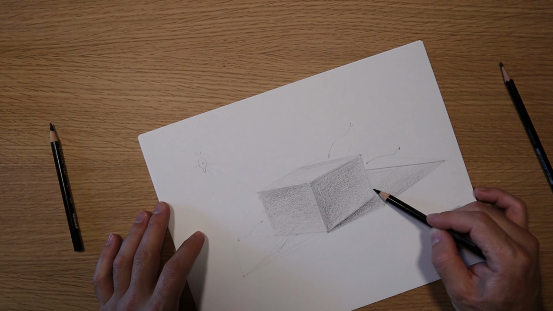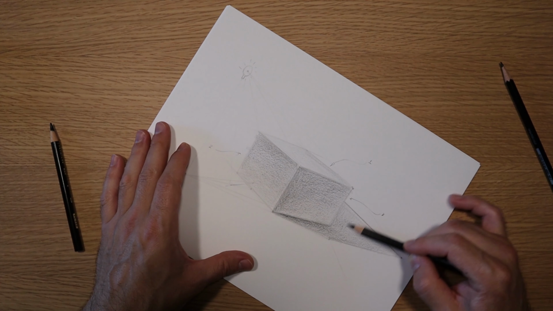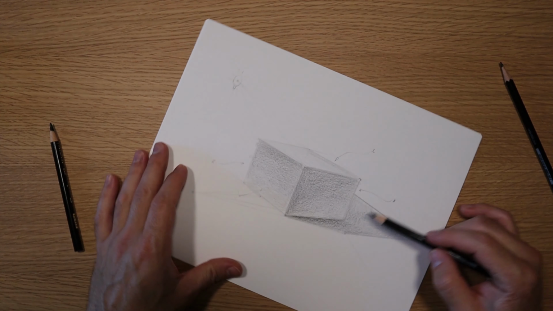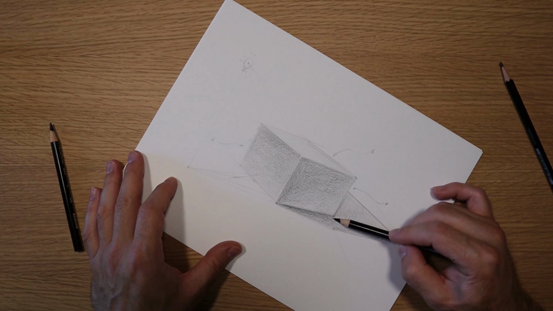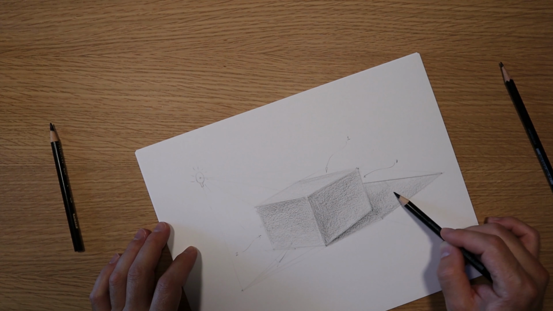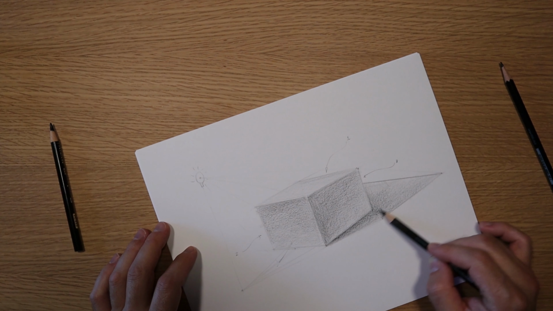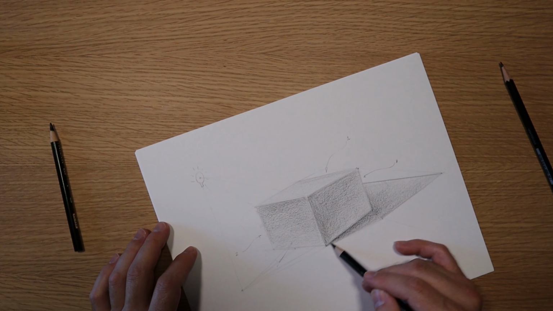But sometimes you can play with the value of the object, and you want to be conscious of how the value of the shadow relates to the item that you're drawing. You don't want the shadow to compete with your object unless artistically that is your intent, right?